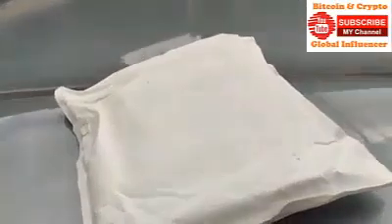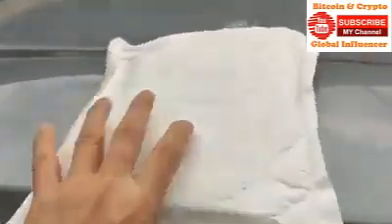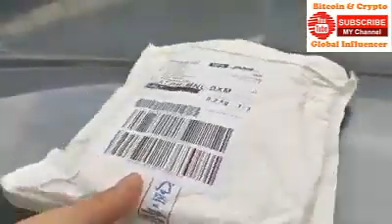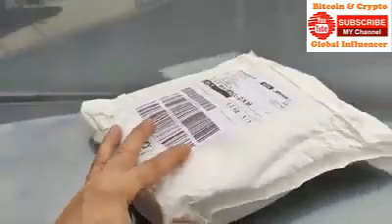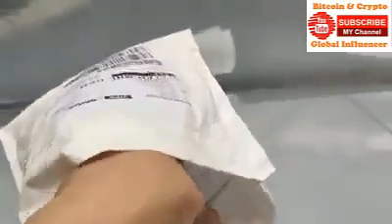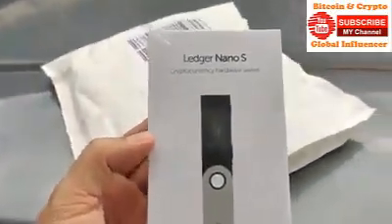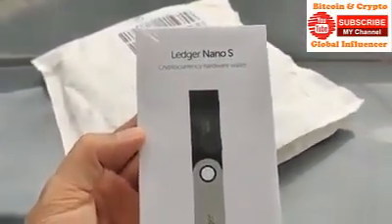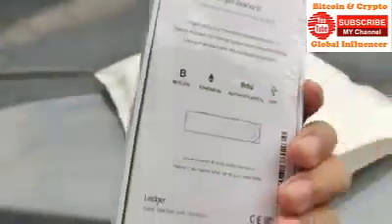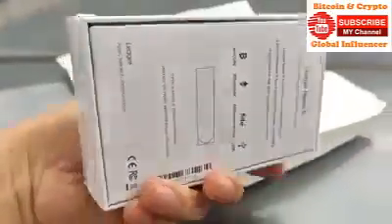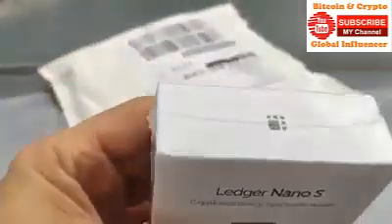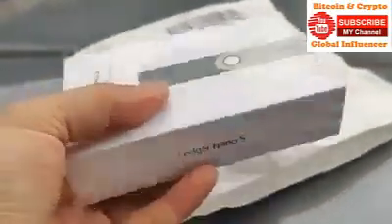So ito na po yun. Ito na po yung galing sa DHL na Ledger Nano S na in-order ko po sa mismong website. So ito po yun. Okay. So ito po siya. Yan, Ledger Nano S cryptocurrency hardware wallet. So mismong doon po sa website ko siya in-order. Yan po yung itsura niya. Yan. So papakita po natin kung paano po ito gamitin.